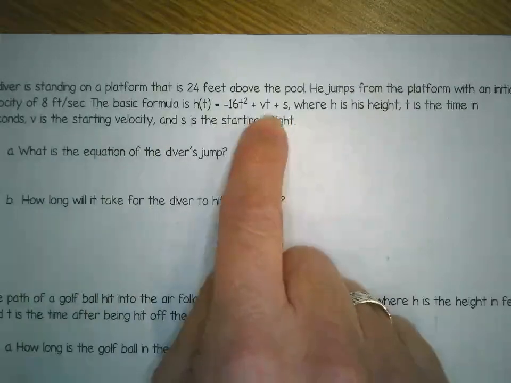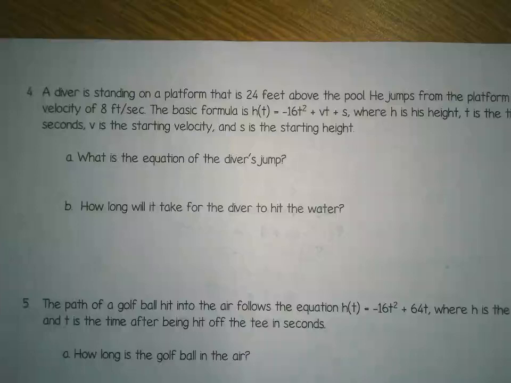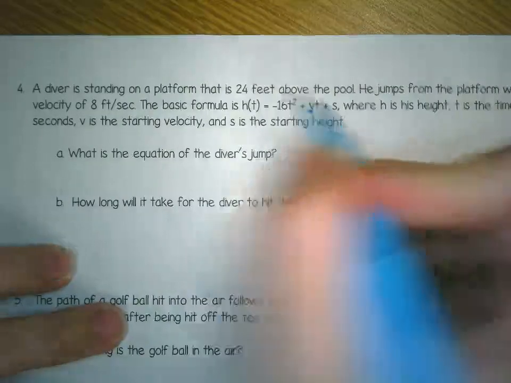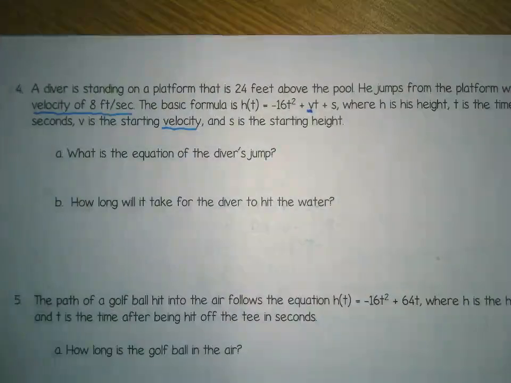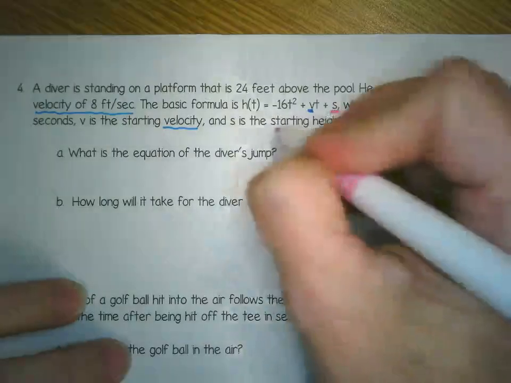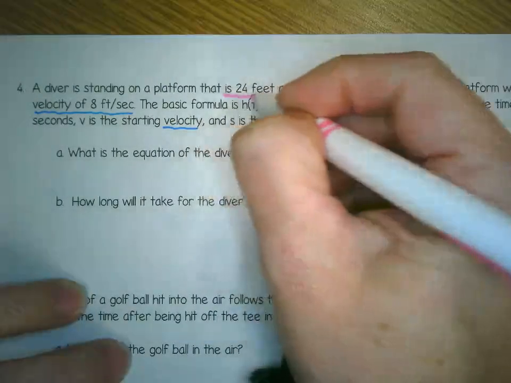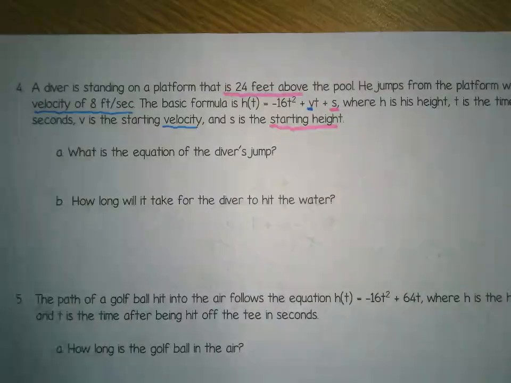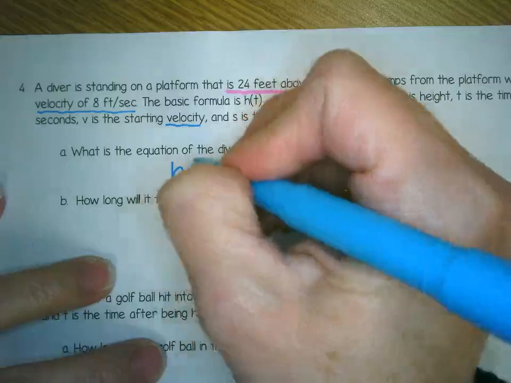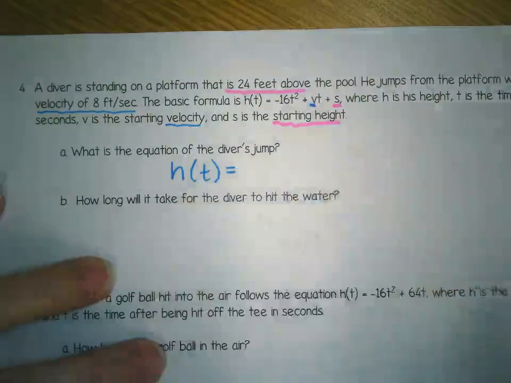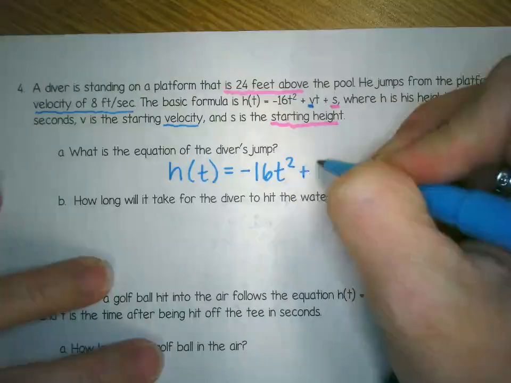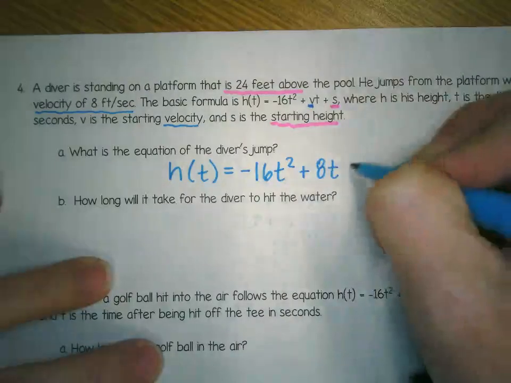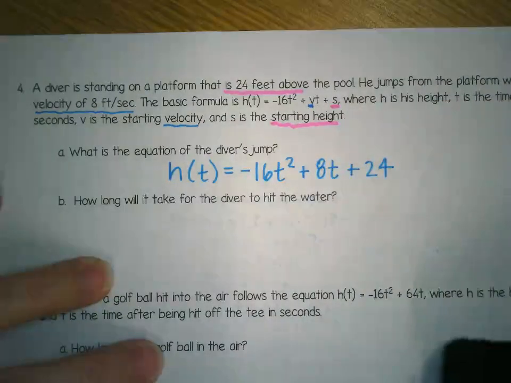All right, wow. So when I look at my equation, I wasn't actually given the equation. First question is, what is the equation? Well, V is velocity, which I was given right here. And then the S is the starting height, which I was given right there. So the equation for the diver's jump is that his height in seconds is negative 16t squared plus the velocity times t plus the starting height. So there you go.